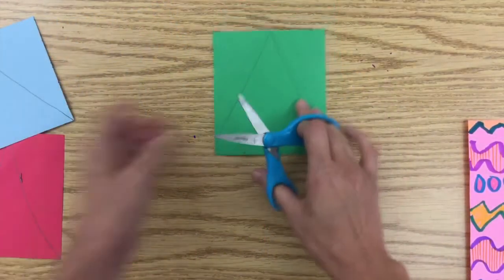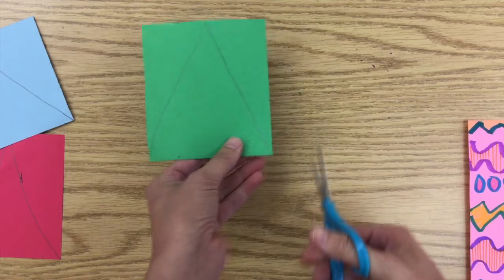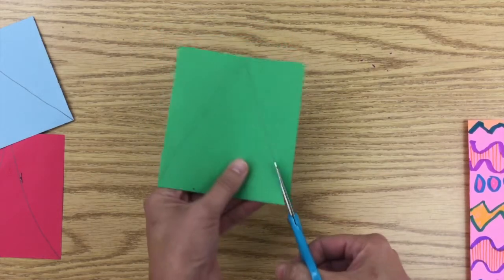Once I am happy with the shape that I have, I'm just simply going to use my scissors and cut on the line.